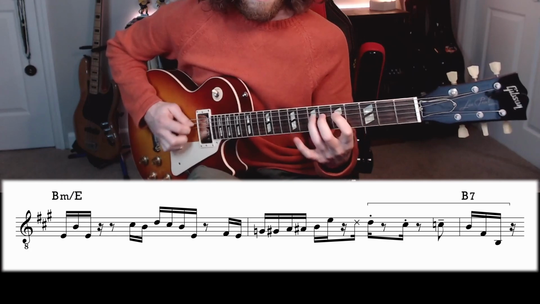Then we get a short, short, long thing again. Could be a recurring idea. Man, it's almost like Woody Goss is thinking like a composer.